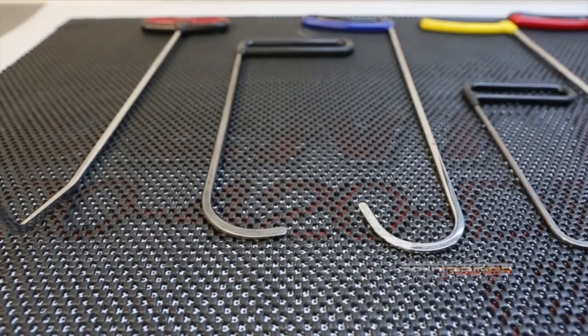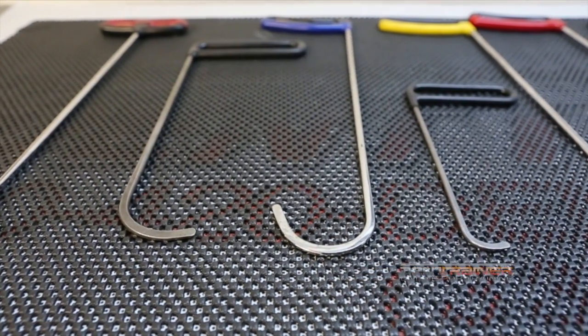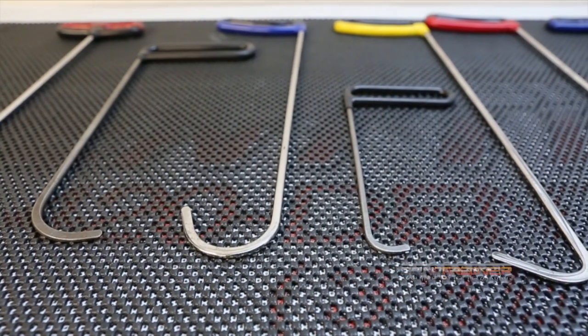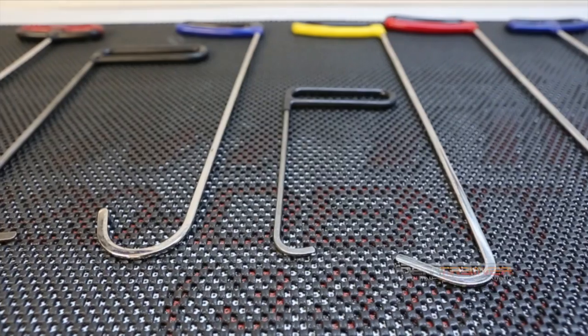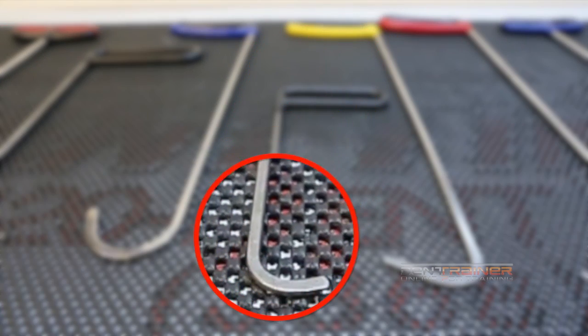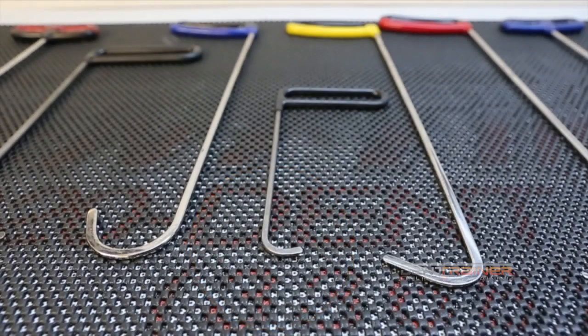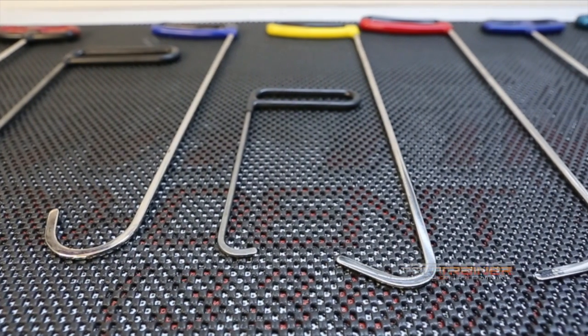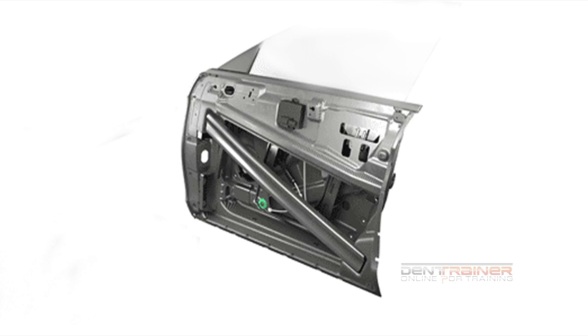Alright, so back to hooks. We're going to go to smaller hooks. And one of the most common little small hooks, which I think is kind of like a hybrid tool. It's more like a wire slash hook, and I'll show you why. This is my favorite little hook tool, and it's from Dentcraft.